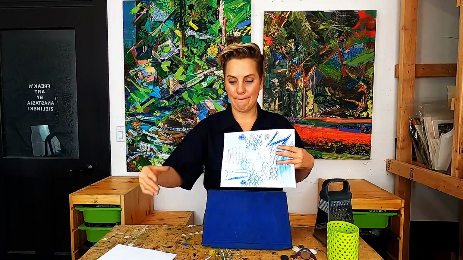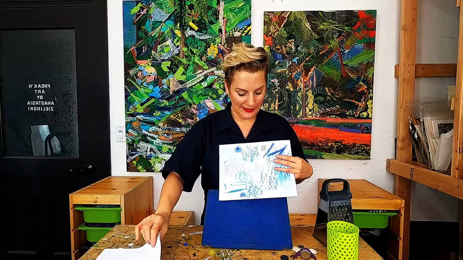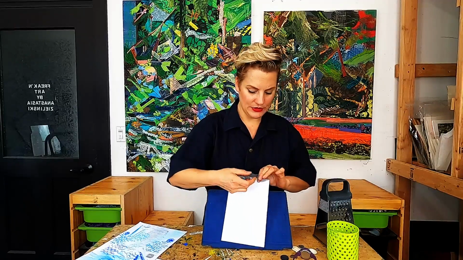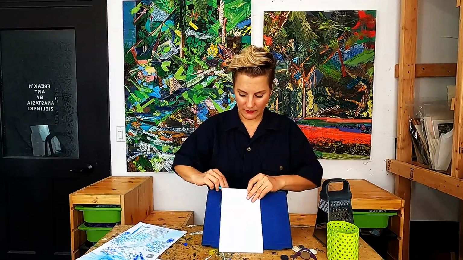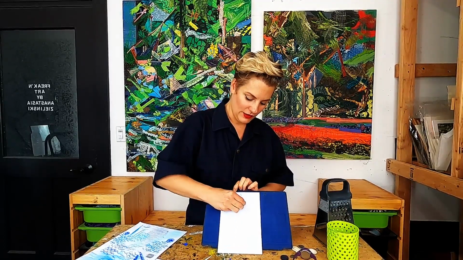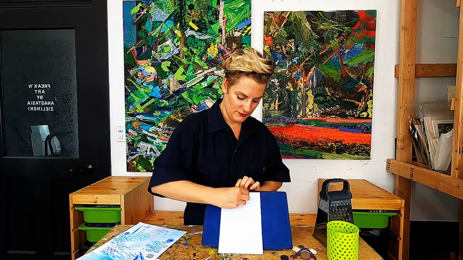So I'm going to start with the background of my landscape. And I want to do something that's pretty open and light, so I'm going to use my lightest blue here. And I'll probably use this piece of mesh to start. And we'll just use the edge here and rub this whole thing on there.